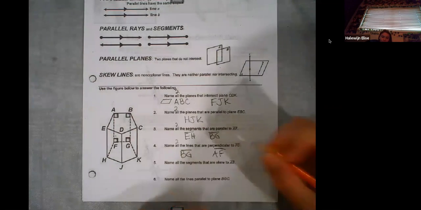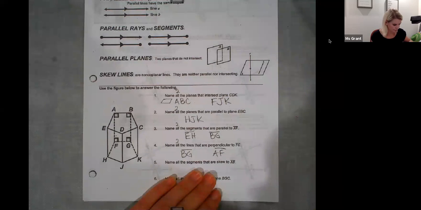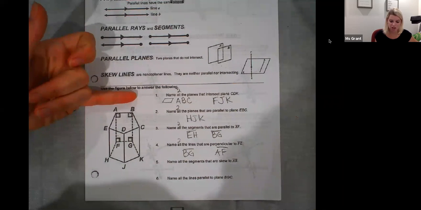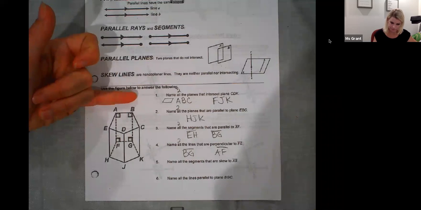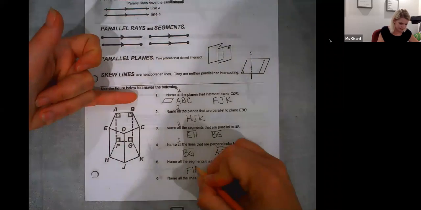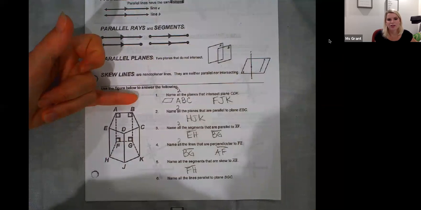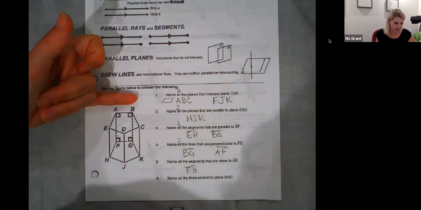Very good. Name skew lines. They're not parallel, they don't intersect, they're completely going a different way to AB. AB is up here on top, skew. Jaden. FH. Yeah, FH. There's so many, I have to look at it and make sure myself too. AB, another skew line that's never gonna touch. How about JK? I'll just do that one.